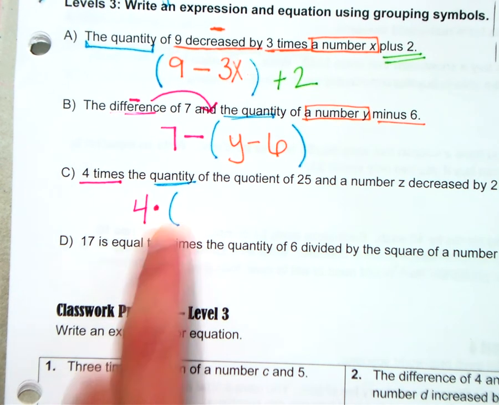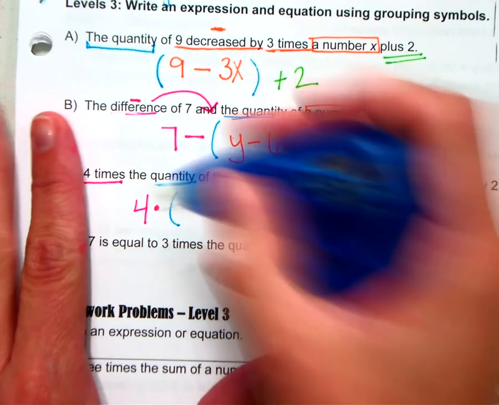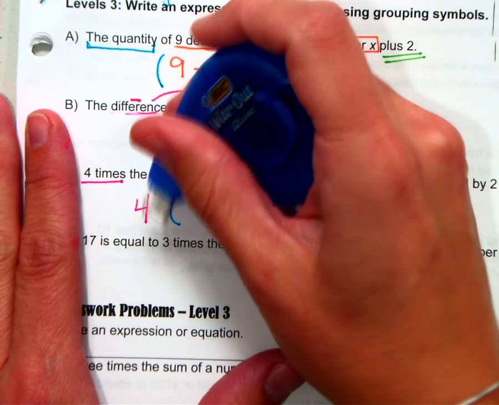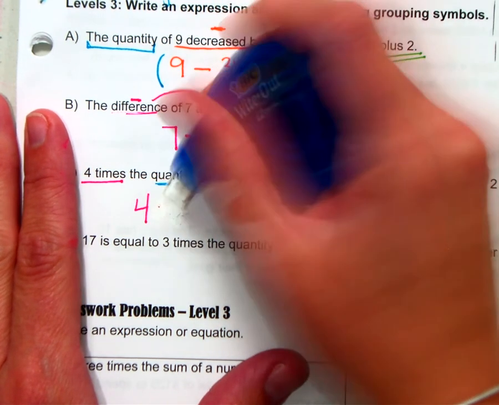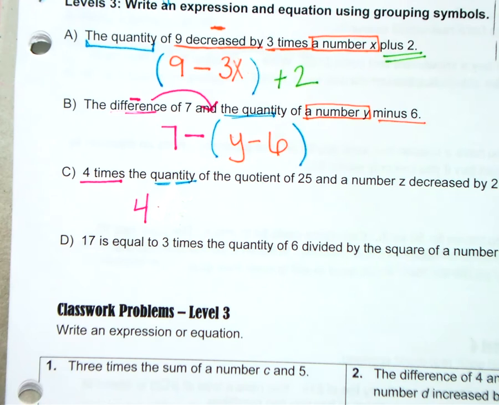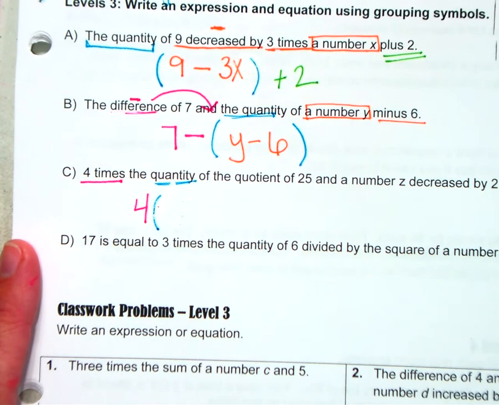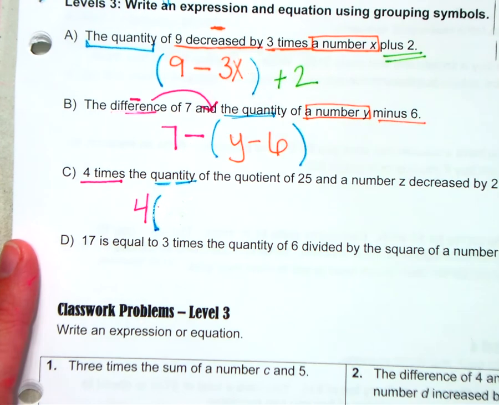If you have a 4 outside of a parenthesis, that dot doesn't need to be there. That's how we tell ourselves when we're doing times, but there's an invisible times anytime you have a parenthesis. So that's already there when I just lay down my parentheses. So 4 times the quantity, just put a parenthesis. So that dot disappears again.